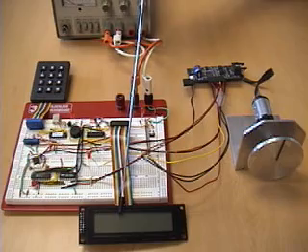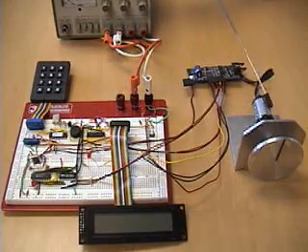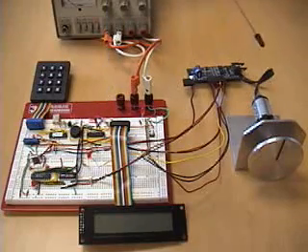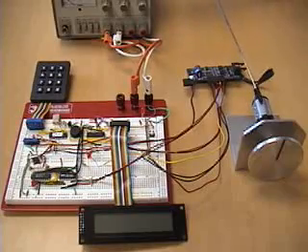as a user interface. The motor, DC motor, is driven by an HCTL bridge, which is interfaced to the microcontrollers. And the motor has an encoder and a planetary drive attached to it.